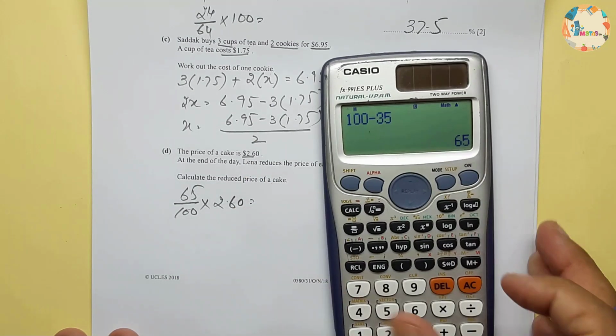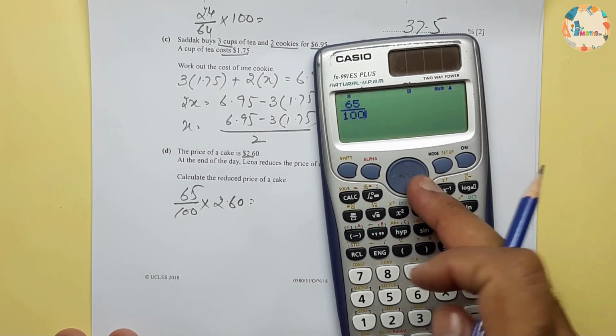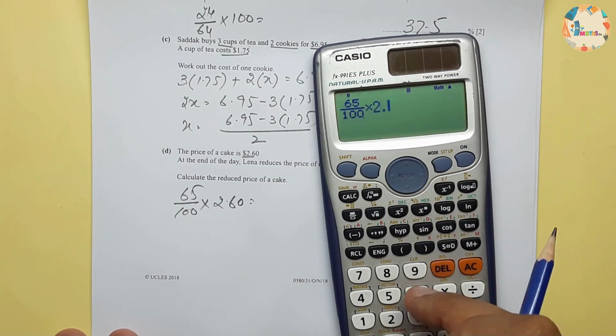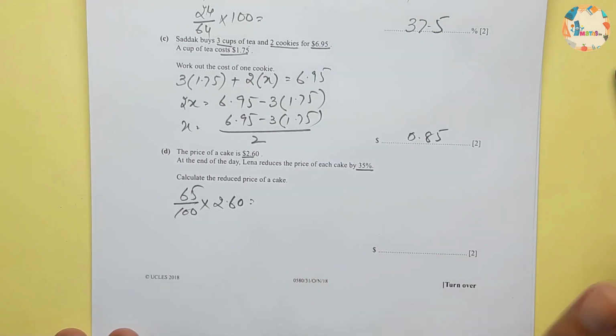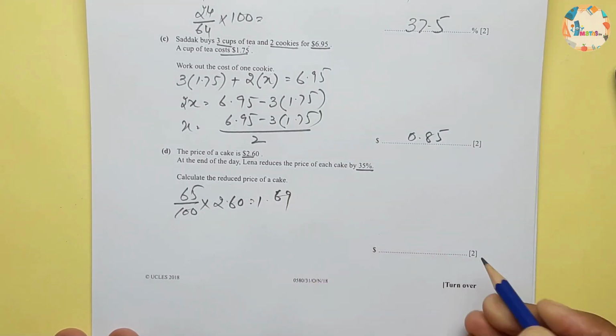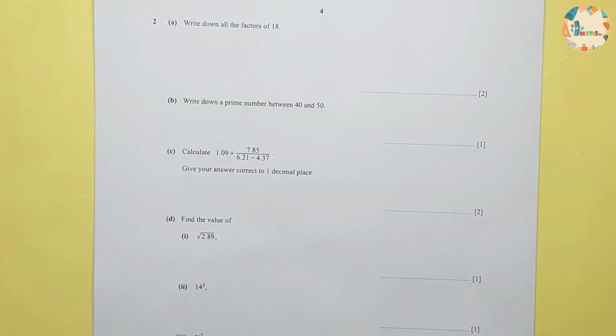By multiplying this, we'll get the new price, and this is $1.69. We can write here 1.69 as the answer. Then question number 2, write down all the factors of 18.